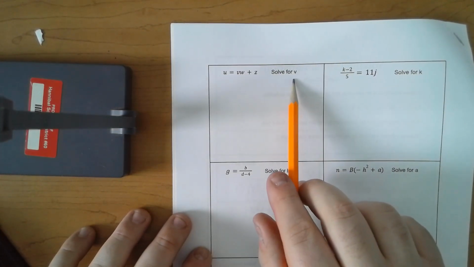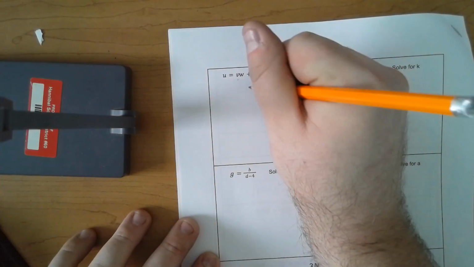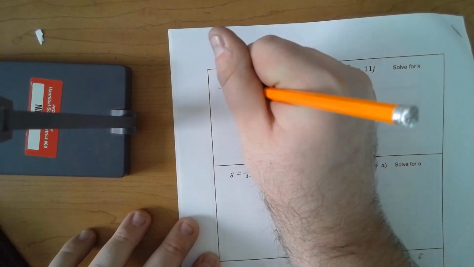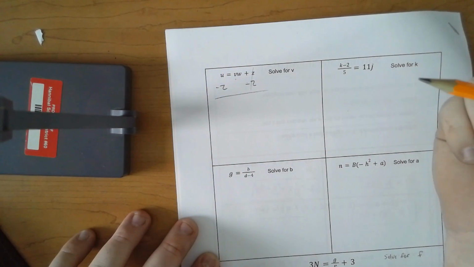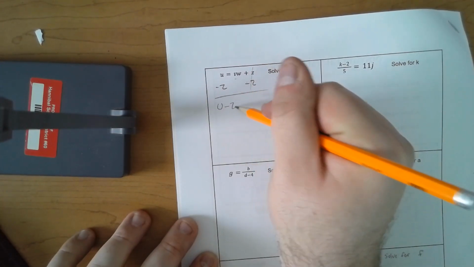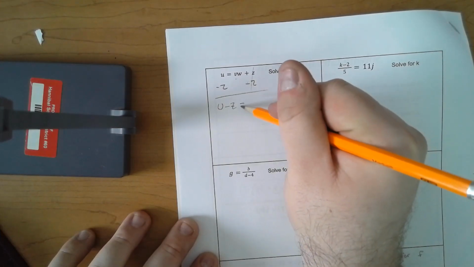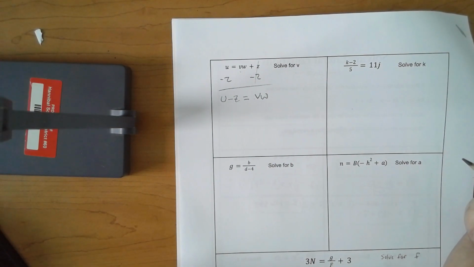Solve for w. This one we're going to do a little bit quicker. Here's my w. Everything needs to be moved. So minus z, minus z. On the right, these cancel. On the left, I have u minus z. Those cannot be combined. So they'll be written one after the other.